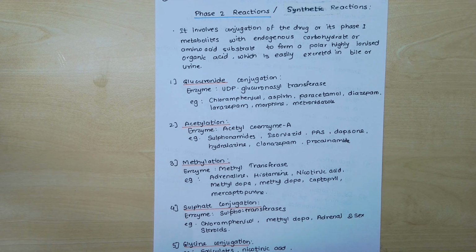Glucuronate conjugation. Enzyme involved is UDP glucuronyl transferase. Examples of the drugs: chloramphenicol, aspirin, paracetamol, diazepam, lorazepam, morphine, metronidazole. Acetylation. Enzyme involved is acetyl coenzyme A. Drugs involved are sulfonamides, isoniazid, PAS, dapsone, hydralazine, clonazepam, procainamide.